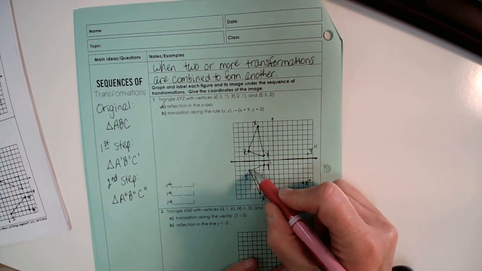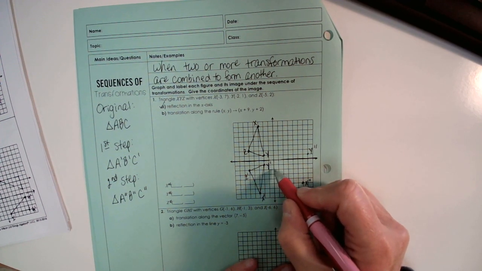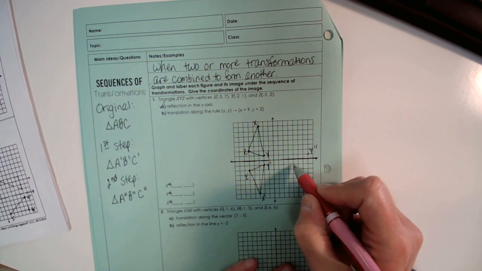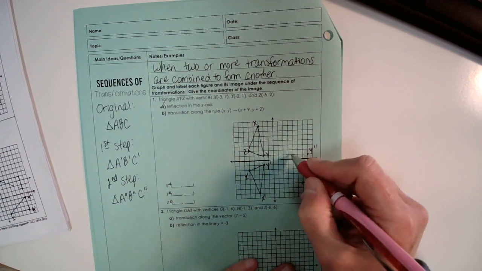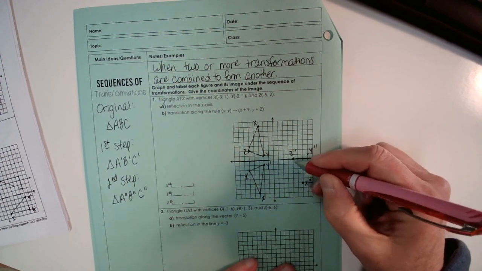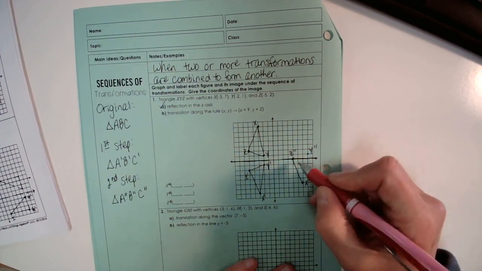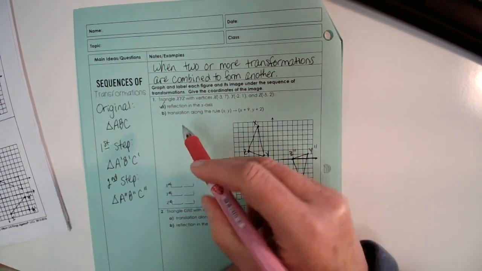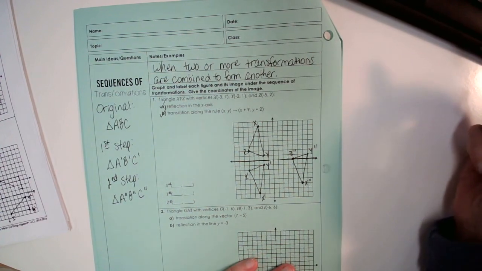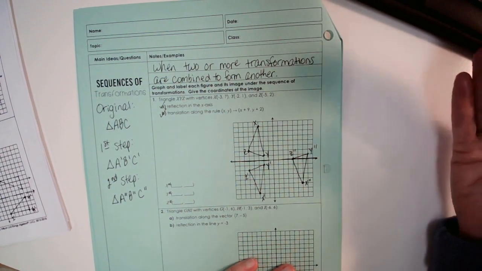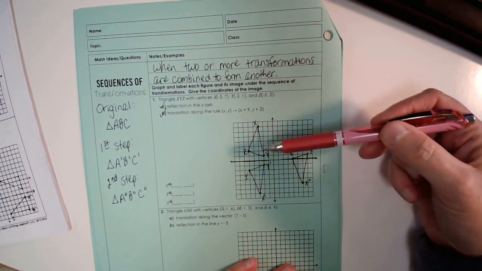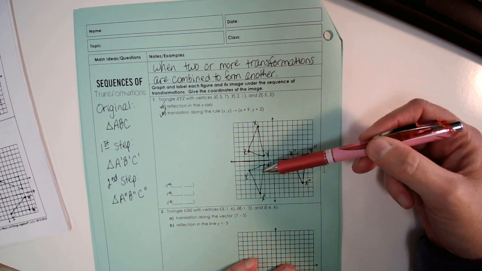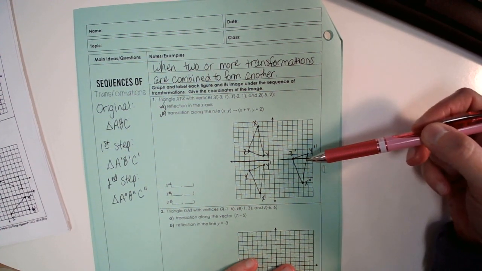And z double prime, 9 right, 2 up. Now, both of these pieces are rigid transformations. And so the size and shape should not change throughout, the original to the first one, and then the first one to the second one.